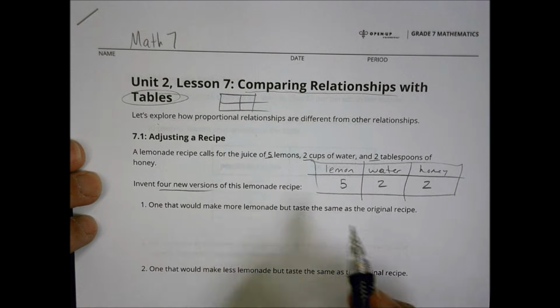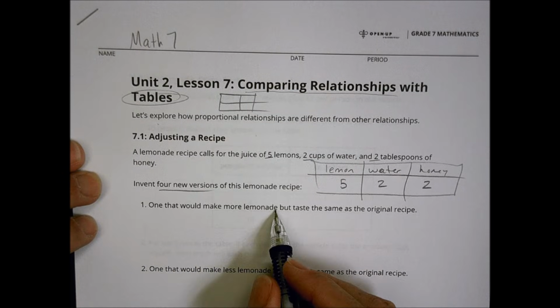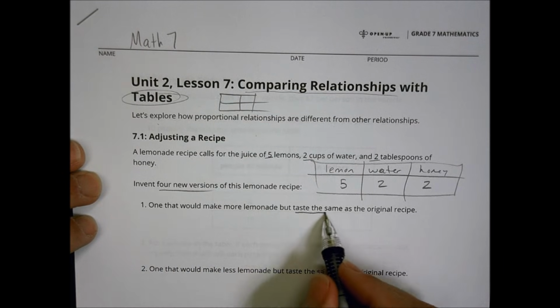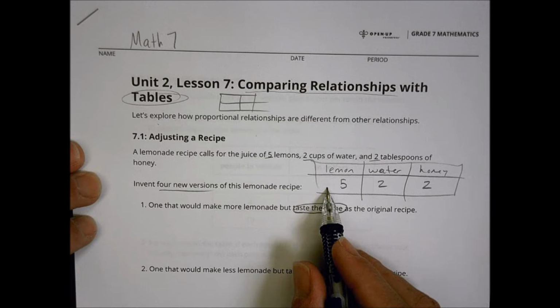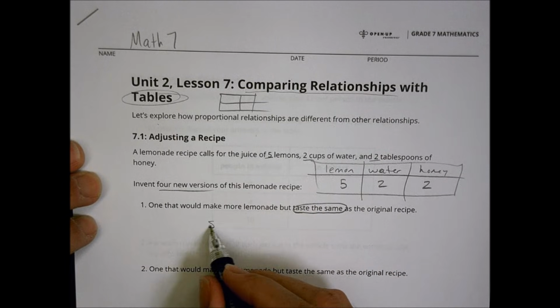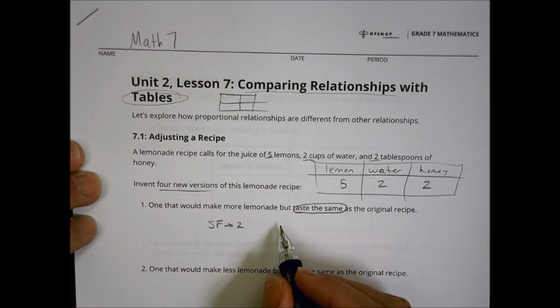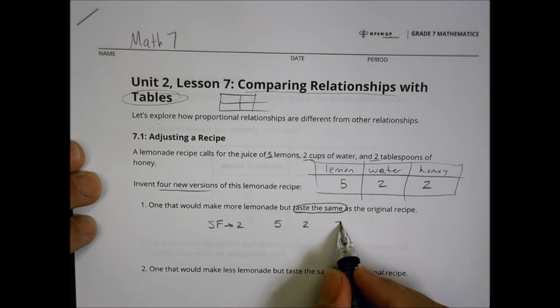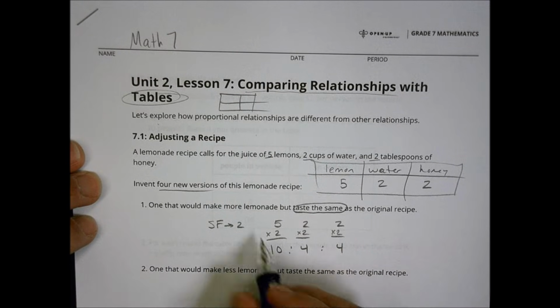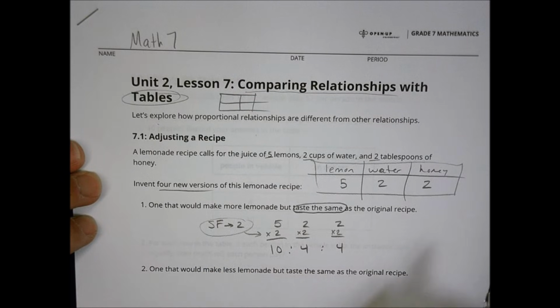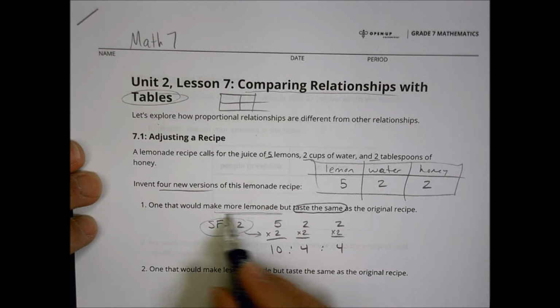If we were going to create 4 new versions of that, and we had one that had more lemonade, the overall amount we're making, but tastes the same as the original, if we're going to have the same exact formula and have more of it, we could use a scale factor of 2. That means I take each of those values, 5, 2, and 2, and multiply them by the scale factor to come up with a greater amount of the lemonade, which would be 10, 4, and 4. You could pick any scale factor you want. As long as you apply that through every one of the ingredients, you're going to have the same great taste and just more of it.